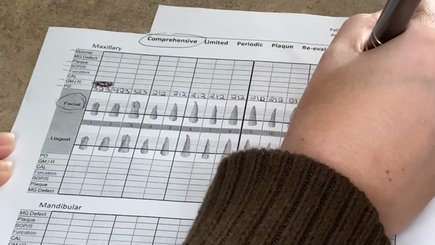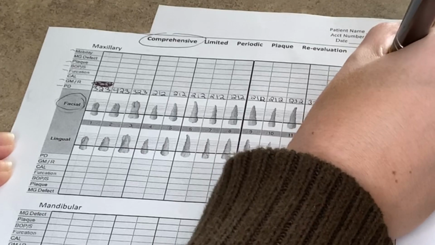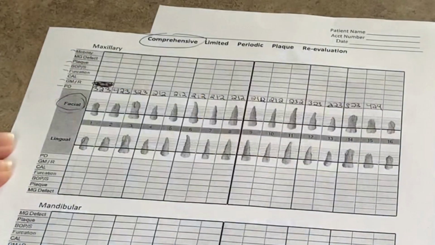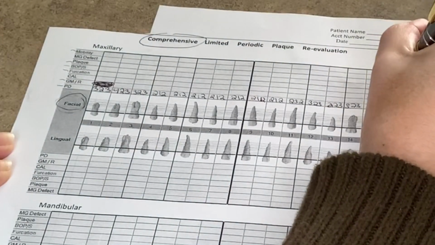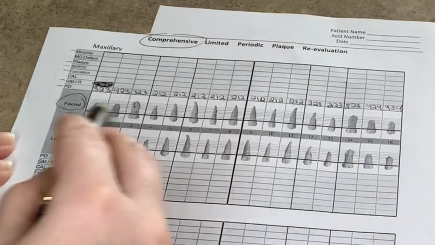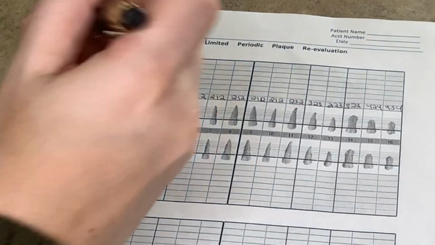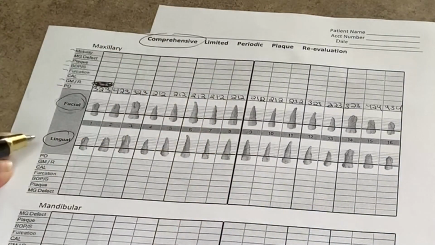And the 3 readings are the distal, the direct, and then the mesial on each tooth. So you'll go through and do all the facials. And of course you will skip any teeth that are missing or that the patient doesn't have.